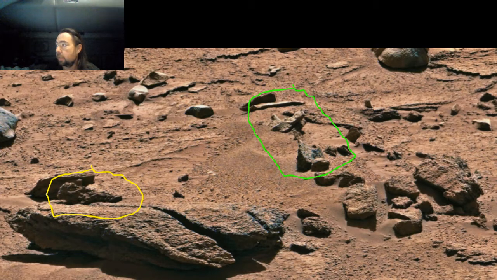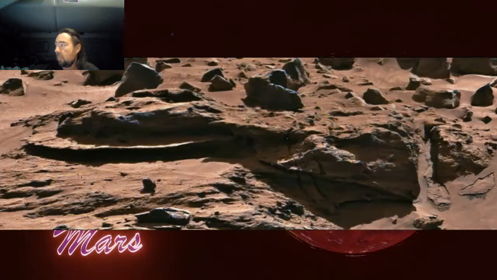The other object that I found is this object right here, and I have no idea what to make of it. I know it's not a rock, but if you look at the details on this, towards the left side of the screen, you'll see a round disc that is attached to a rectangular base.